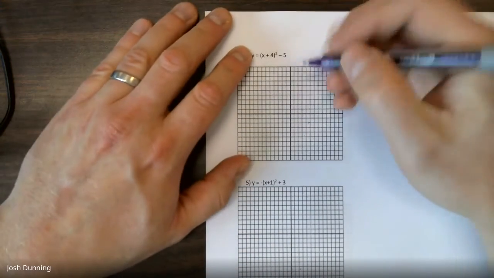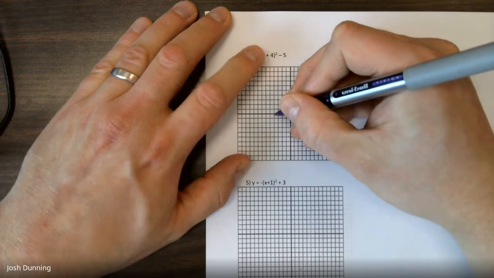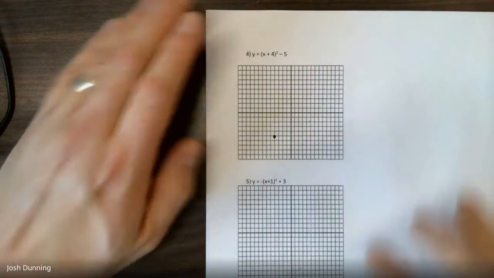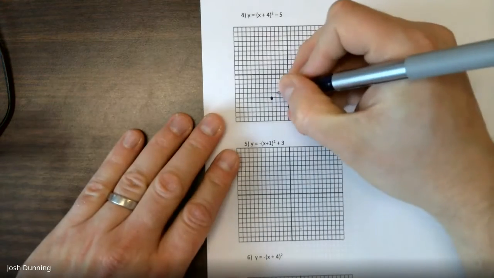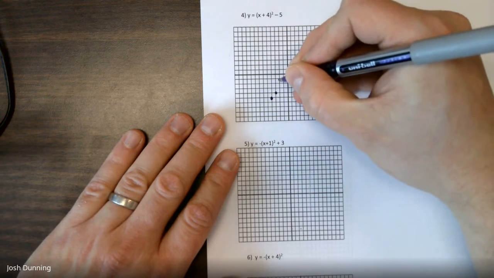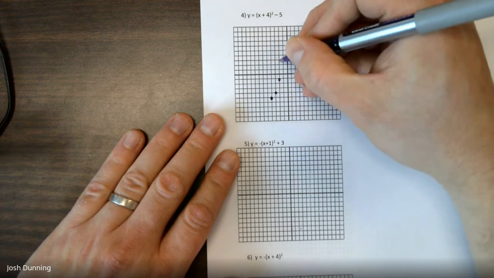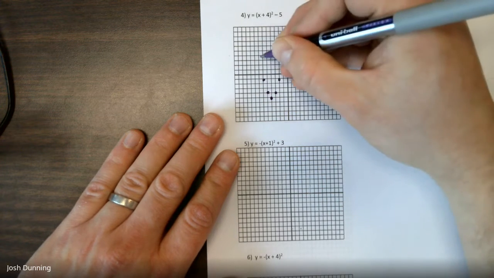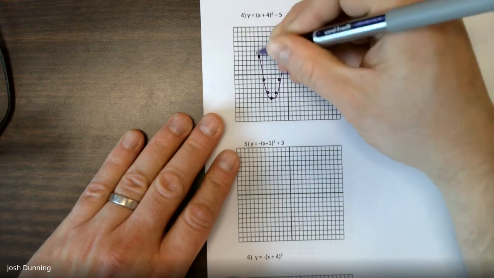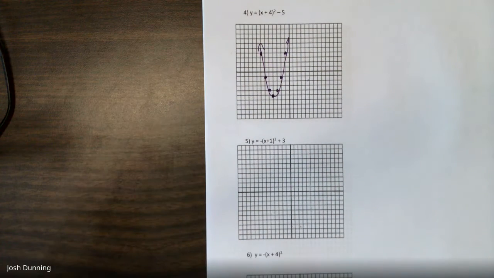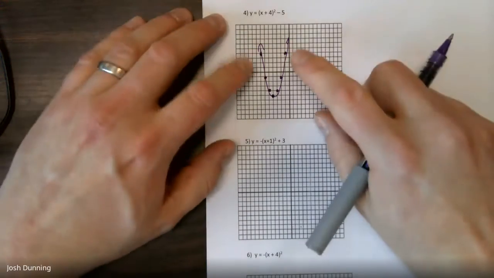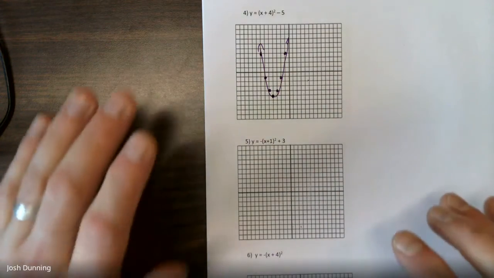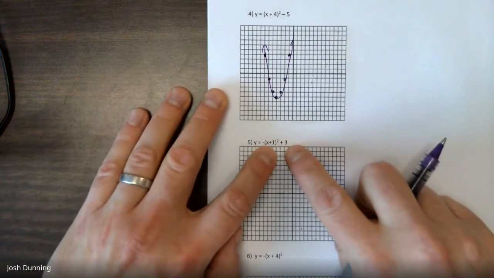Combination still works. Left 4, down 5, 1, 2, 4, 5. Same idea. Up 1, over 1, up 3, over, up 1, 2, 3, 4, 5, over 1. The other side is a mirror image. Like I said, I'm not doing a super great job graphing here or anything. Just trying to help you understand the shifts are what's more important here.